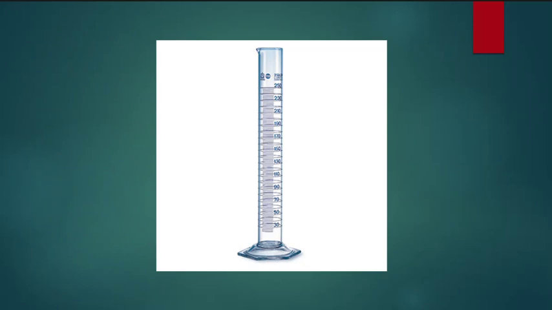This is a graduated cylinder. This is what we're going to use tomorrow.